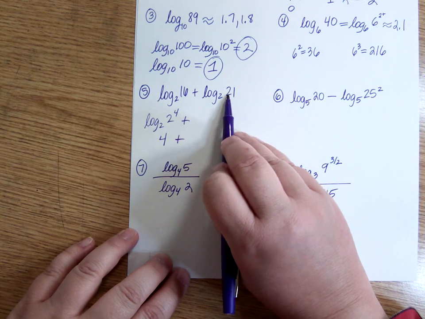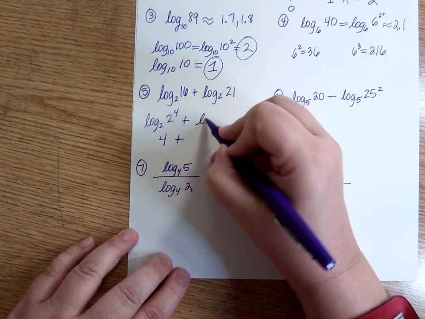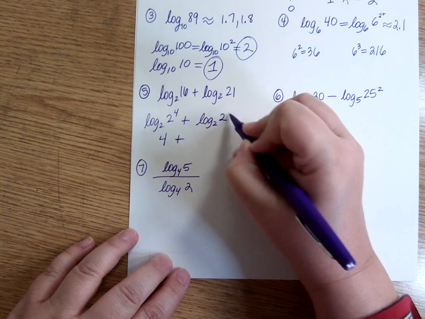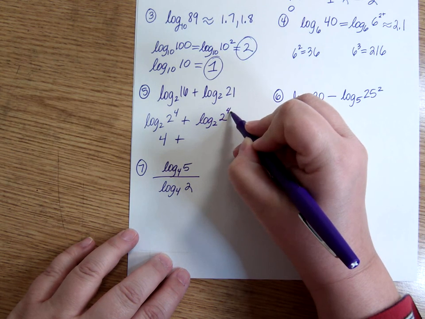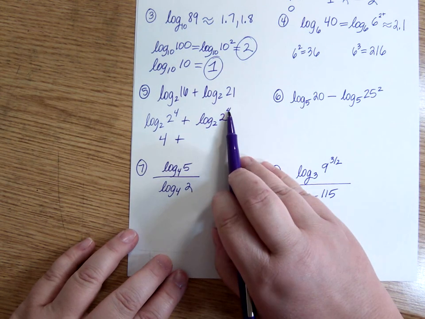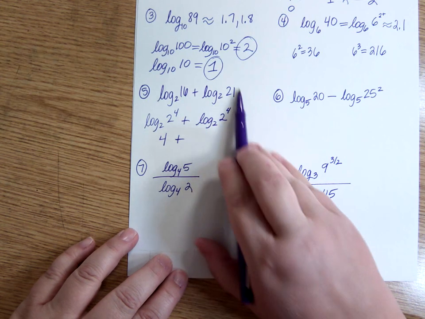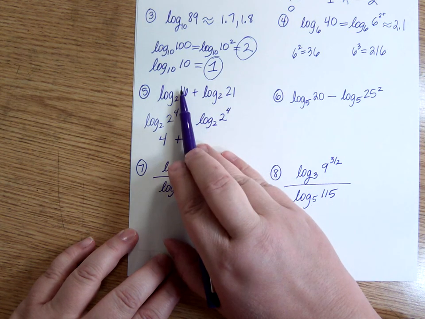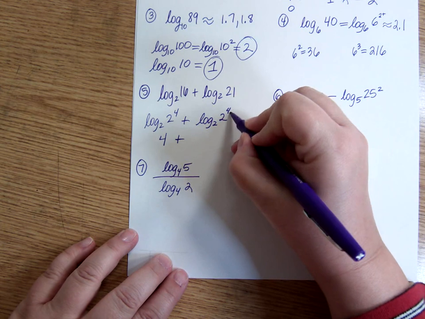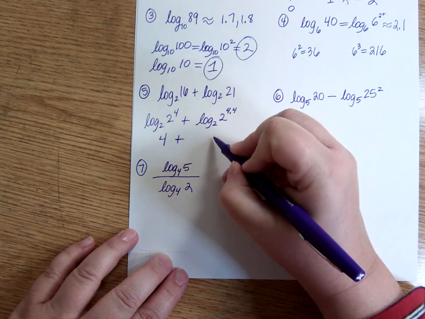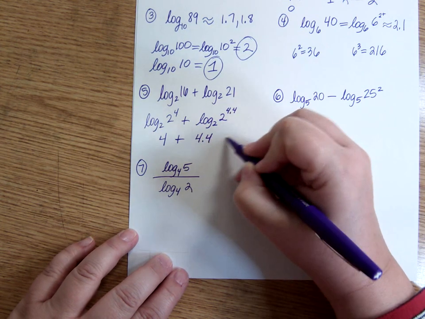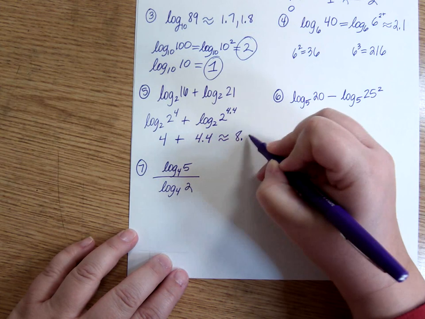21 is a little bit bigger than 16, so this is going to be like log base 2 of 2 to the 4 plus a little. It's not 2 to the 5th, because 2 to the 5th is 32. So 2 to the 4th is 16, 2 to the 5th is 32, maybe 4.4, 4.3, something like that. So my answer is going to be about 8.3, 8.4, somewhere in there.